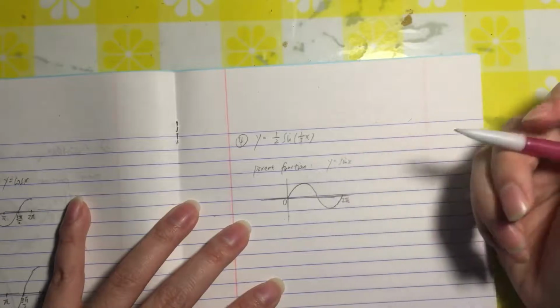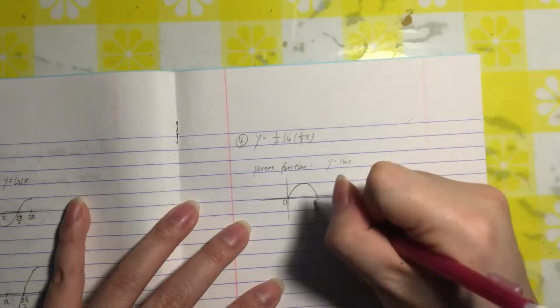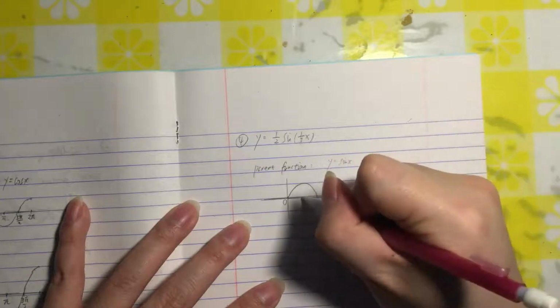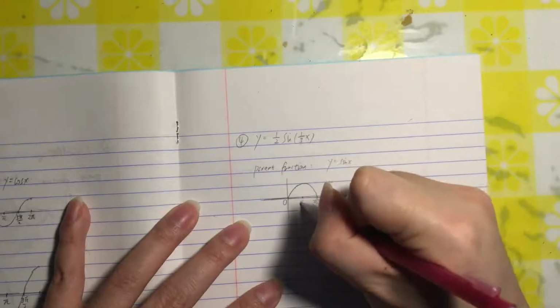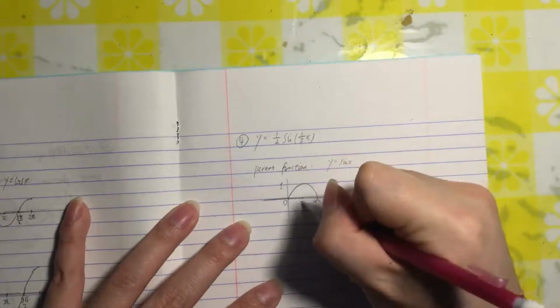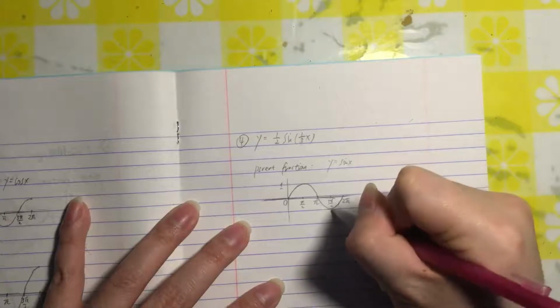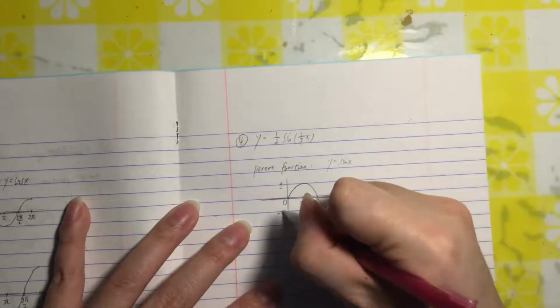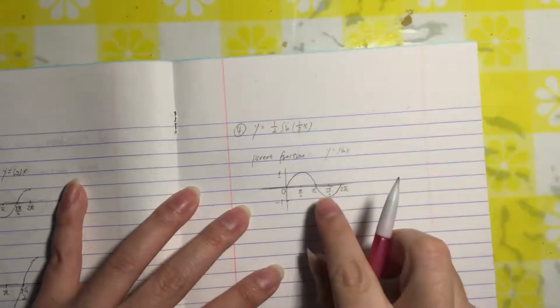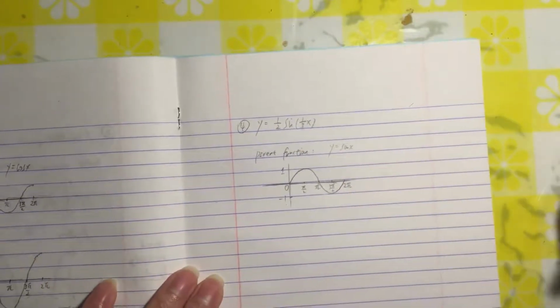What's in the middle is pi. At pi over 2, the curve reaches its maximum at 1. At 3 pi over 2, the curve reaches its minimum, which is -1. That's the graph of sine x in the first period.